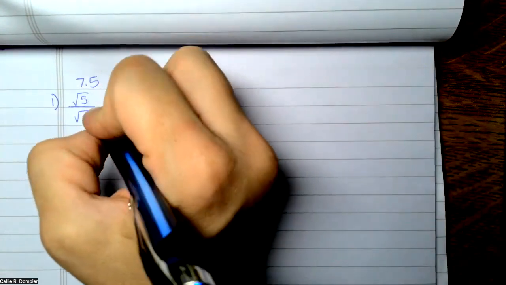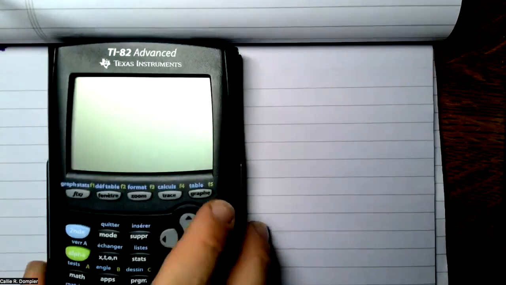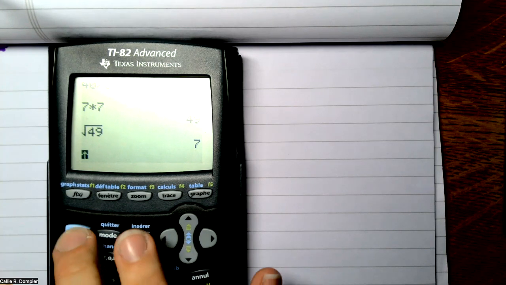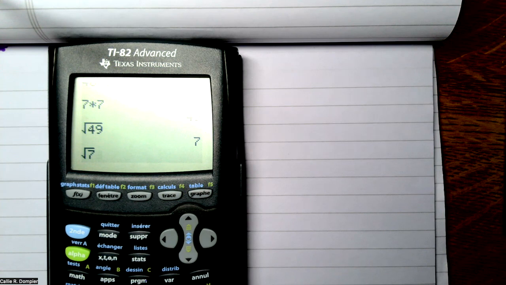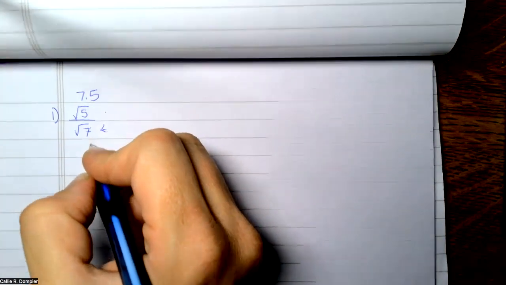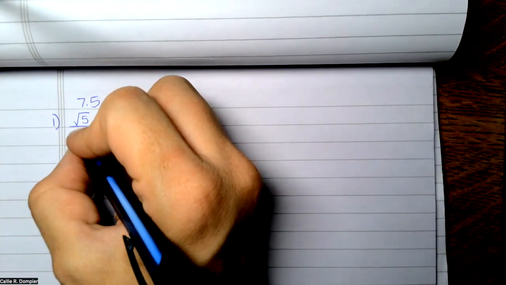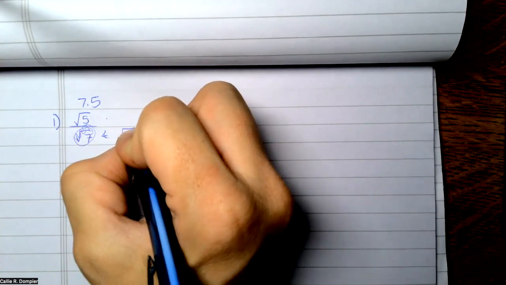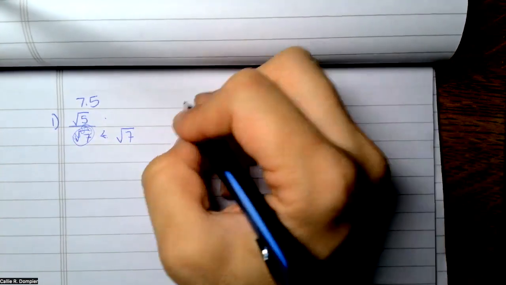This radical is okay. To get rid of the radical 7, because I know 7 times 7 is 49, and the square root of 49 is 7. The square root of 7 times the square root of 7 is 7. Okay, so to get rid of the square root of 7 and just have a regular 7, I want to multiply this by itself. Okay, so I'm going to rewrite it.